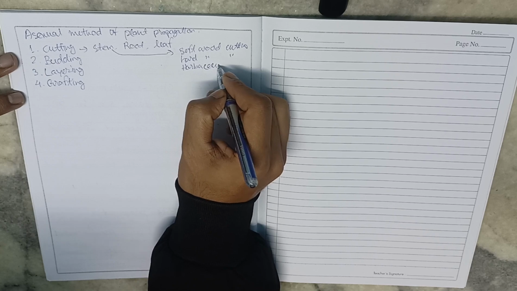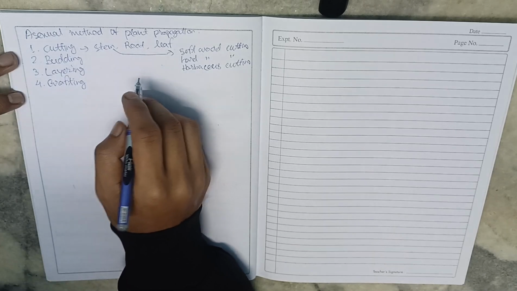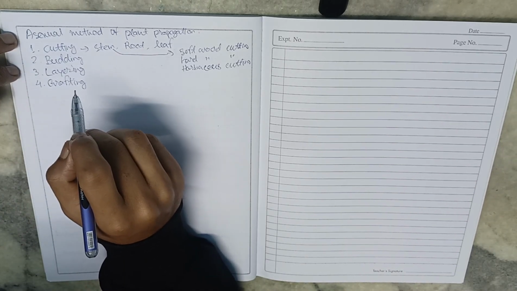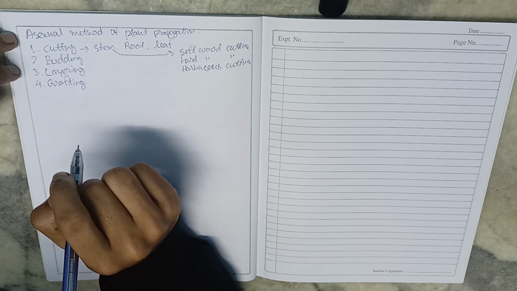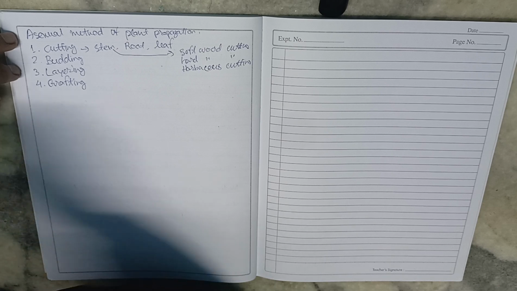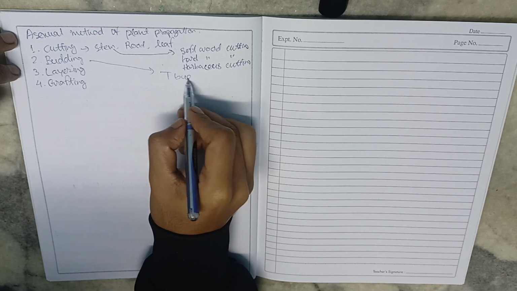Similarly, we have the budding. In budding, what happens is the bud from the mother plant is taken out, and it is imposed on the other plant. Okay. So when it is imposed on the other plant, this bud will first get attached to the other plant, and then it will grow into a new plant. Okay. In budding also we have different kinds. We have the chip budding, or forked budding, or ring budding.